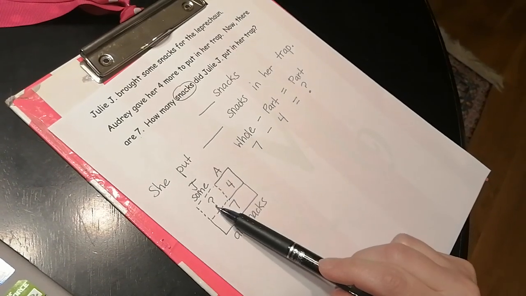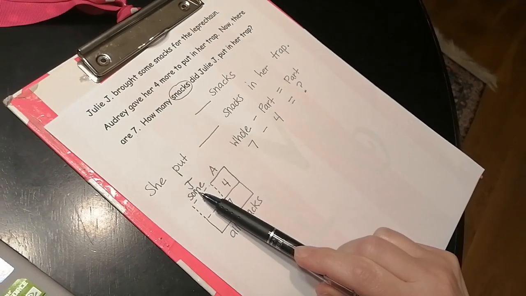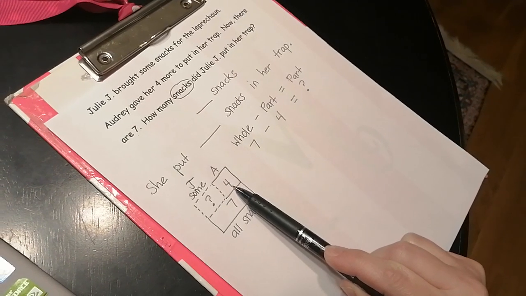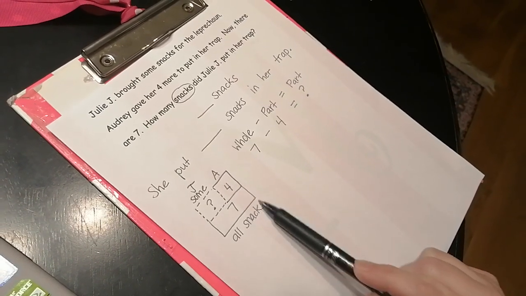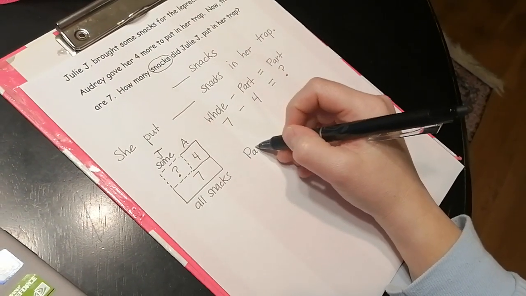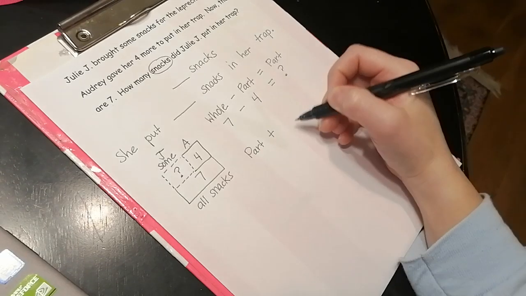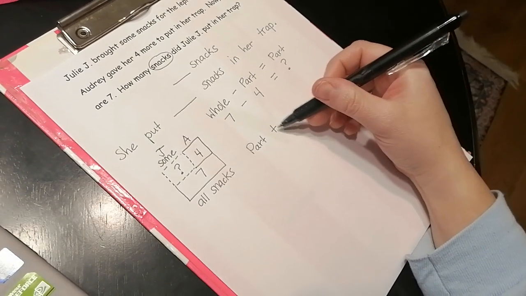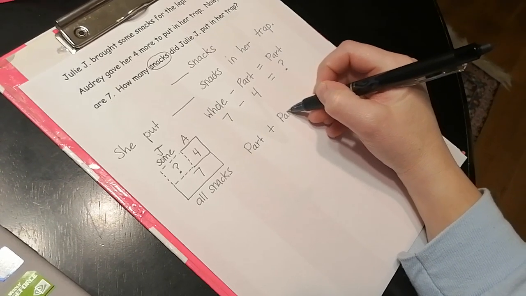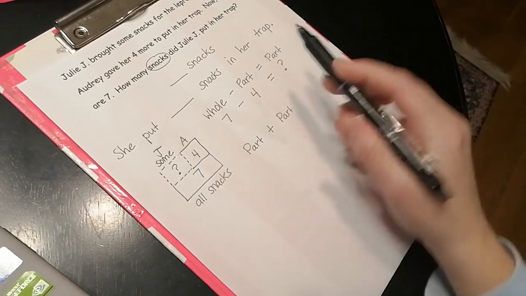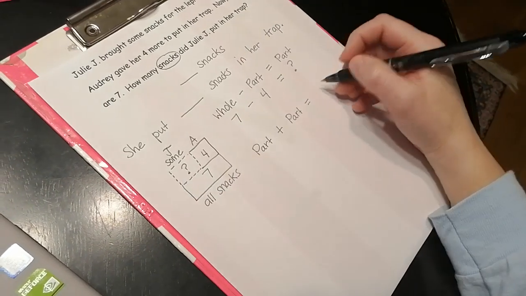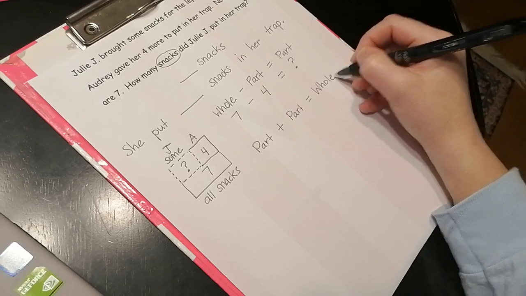I know that the part that Jules brought, that some snacks, and the part that Audrey brought, all together is equal to all the snacks. So thinking out loud, I can also say that a part plus, if I put it together, remember we know that and is the word for plus or put together. So this part and this part, both of these two parts, is equal to the whole entire thing. And we see that here. That's the whole. So I can fill that in.